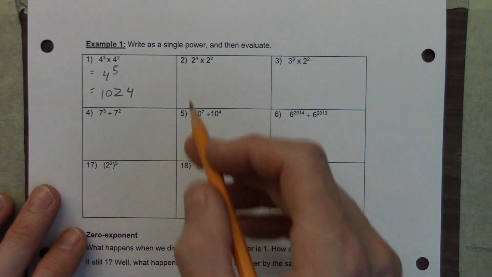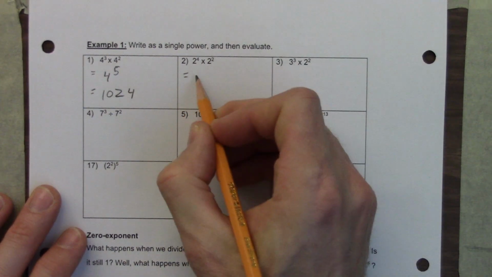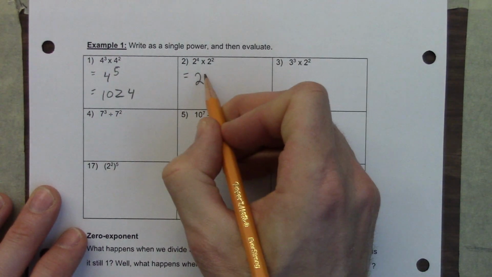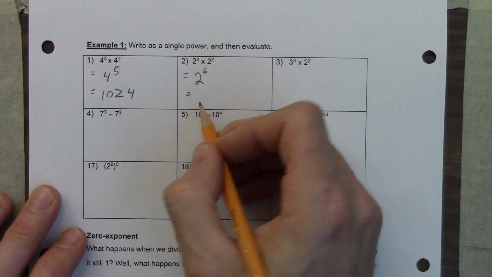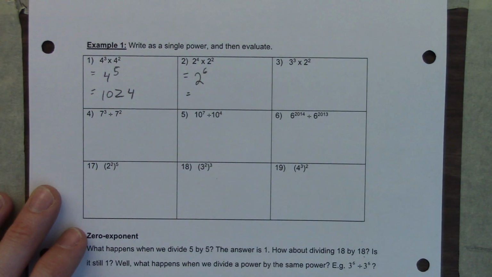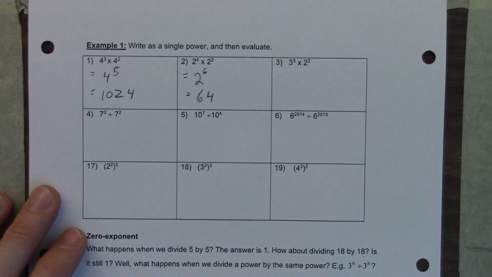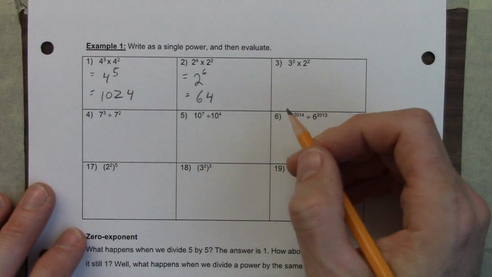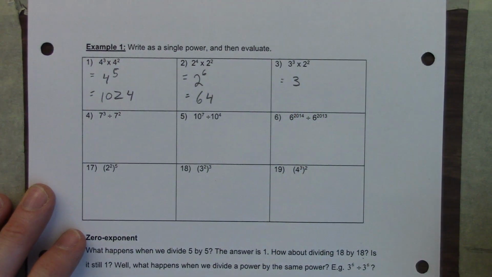Okay. Next, raising this to a single power, Douglas, 2, 2, 6, and then 2 to the 6 on your calculator is, I think it's 64. Yeah. All right. Adrian, 3 raised to what?